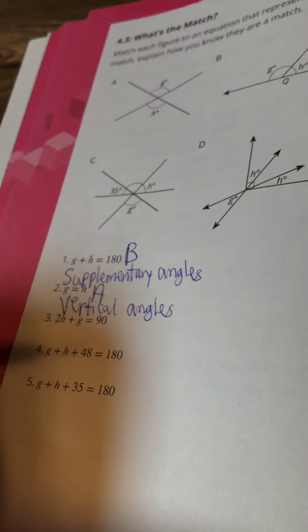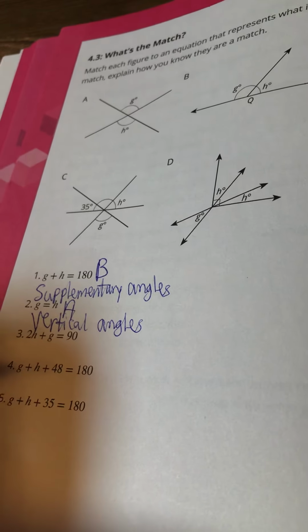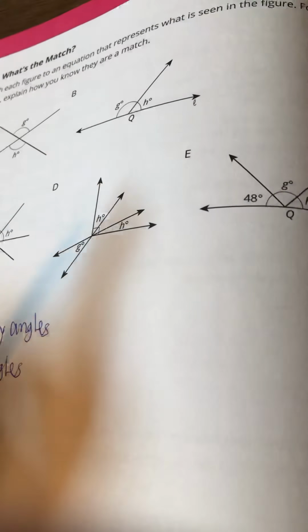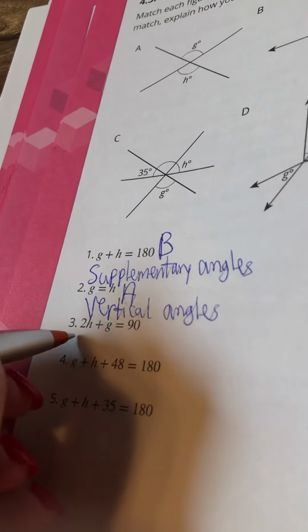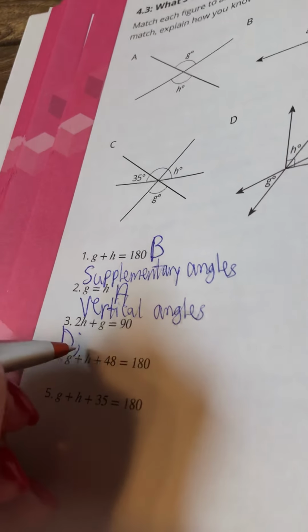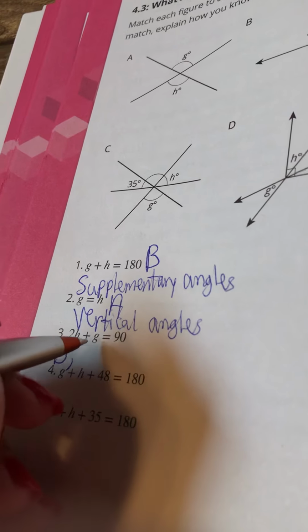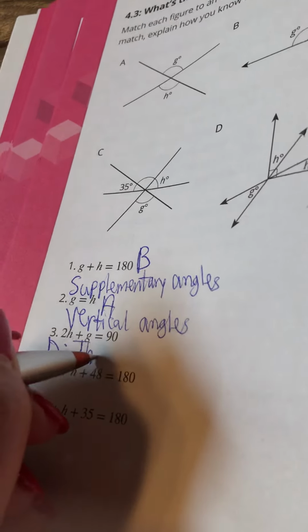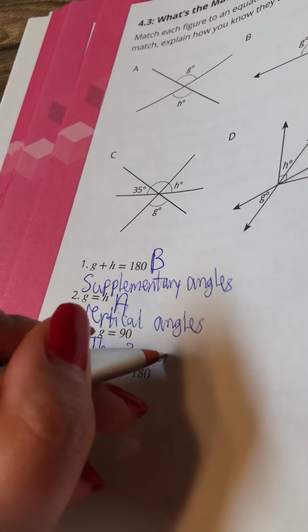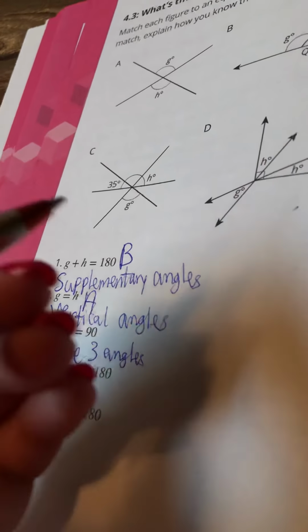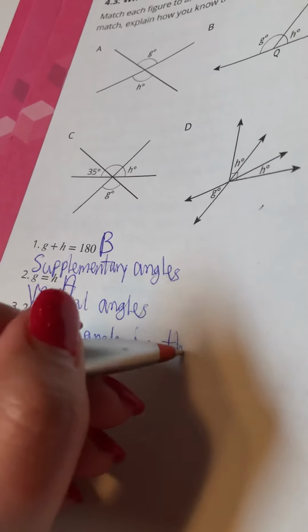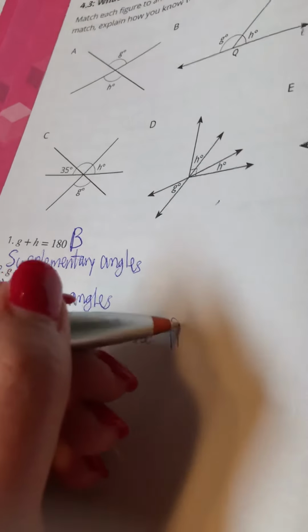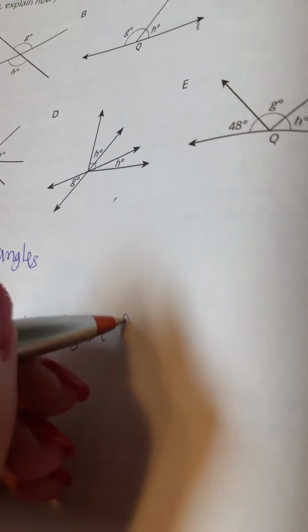Number 3, 2H plus G equals 90. So that would be D. The three angles in the figure form a right angle.